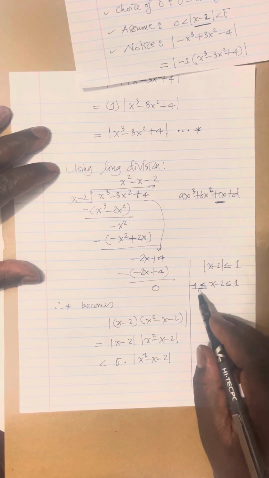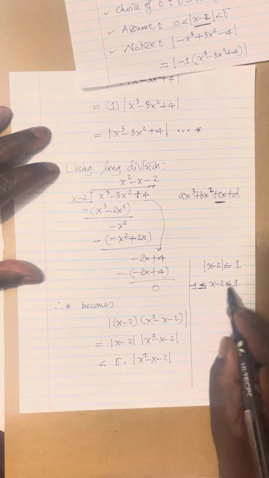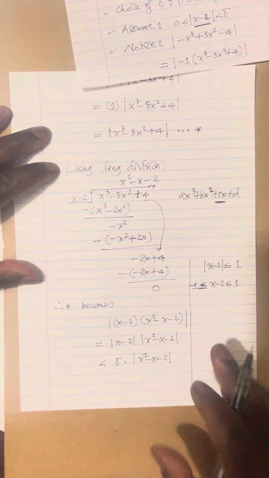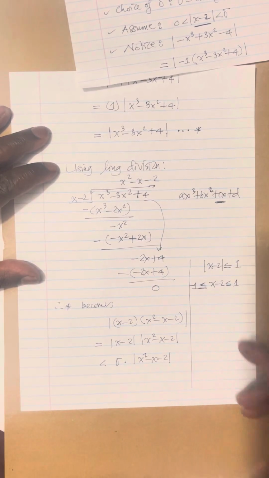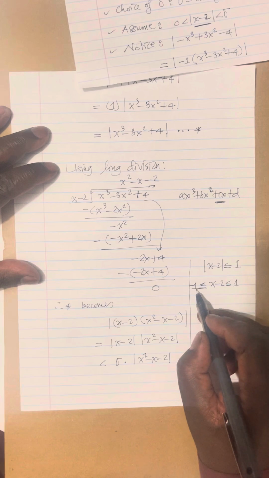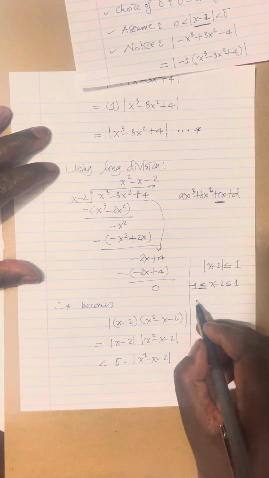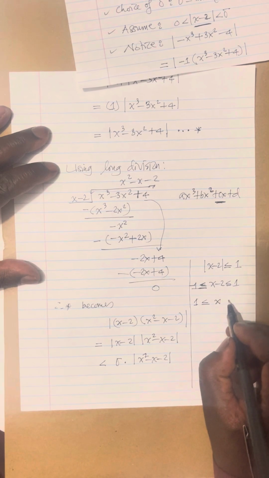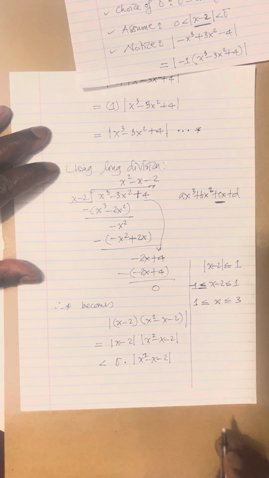Let's simplify this. I'm going to add 2 there, 2 there, 2 there. Why am I doing that? I want to get x first, and then I will square. I want to produce this from there. So add 2 here, there, and there. You're going to get 1 here, less than or equal to x, less than or equal to 3.